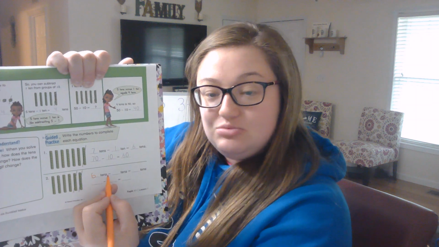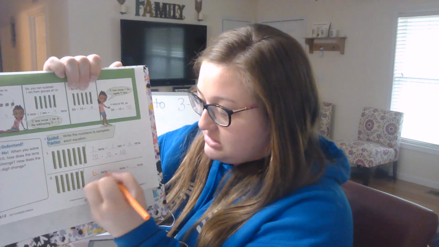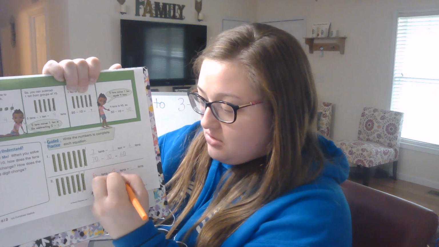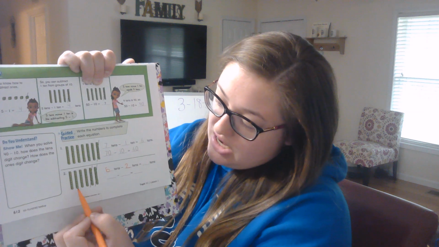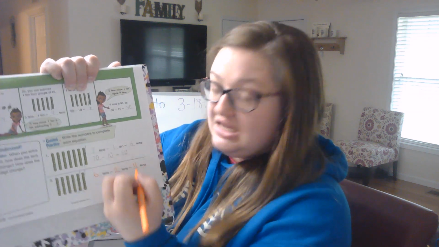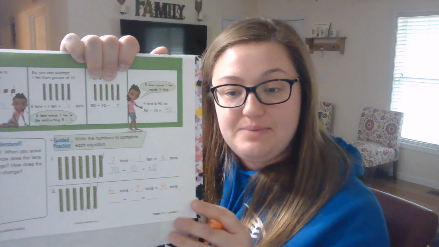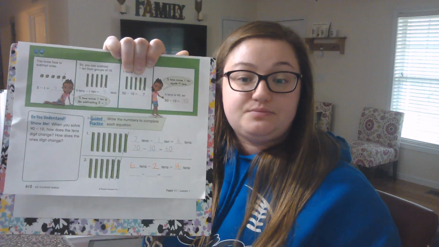And then we subtracted how many? We took 2 away. So 6 tens subtract 2 tens equals, how many do we have left? Well, we've got 1, 2, 3, and 4 tens left. Do you see that first line? 6 subtract 2 equals 4.